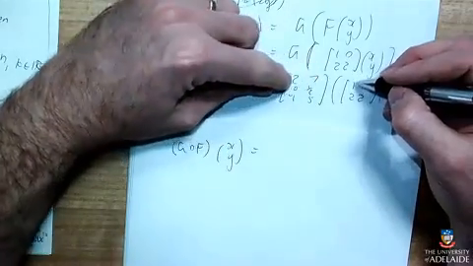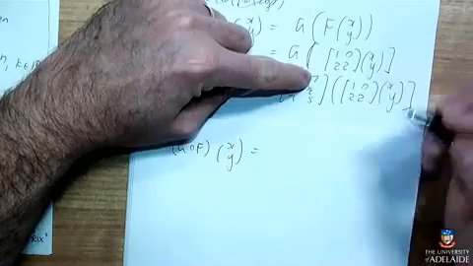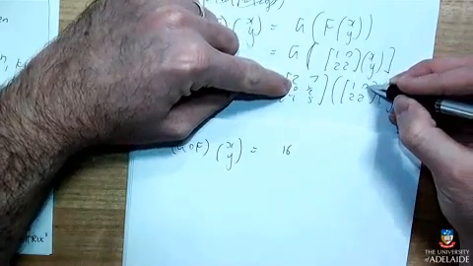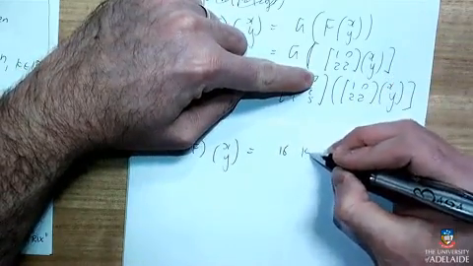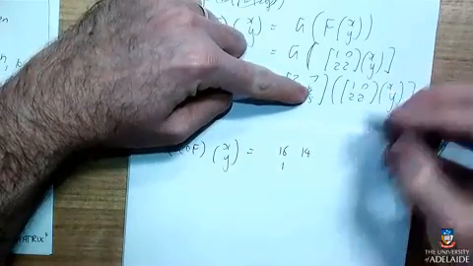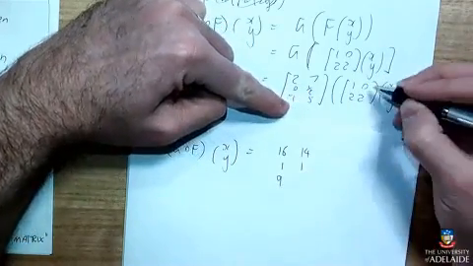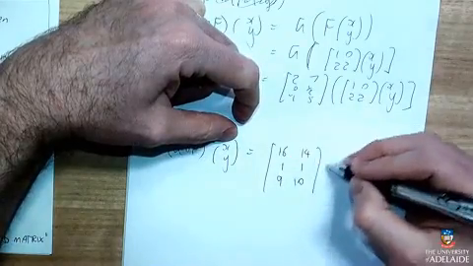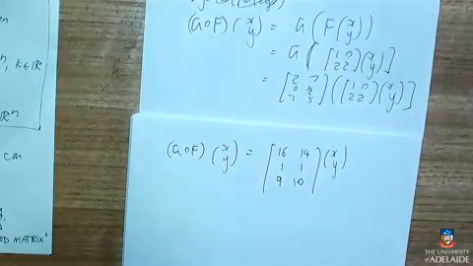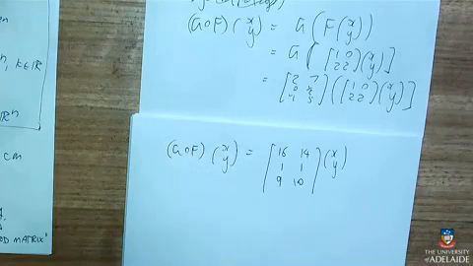Let's see. 2 times 1 plus 7 times 2, so that's 2 plus 14, which is 16. 0 plus 14 is 14. 0, that's 2 times 1. 0, 1. Minus 1 plus 10 is 9. Ta-da! I composed them. And so now I don't have to first figure out what f of (x, y) is and then sub it into g. I can just do this matrix and it'll do it all in one go.